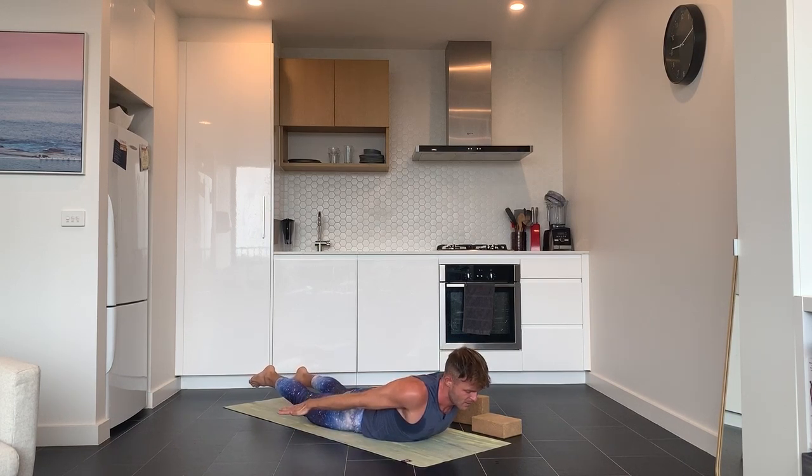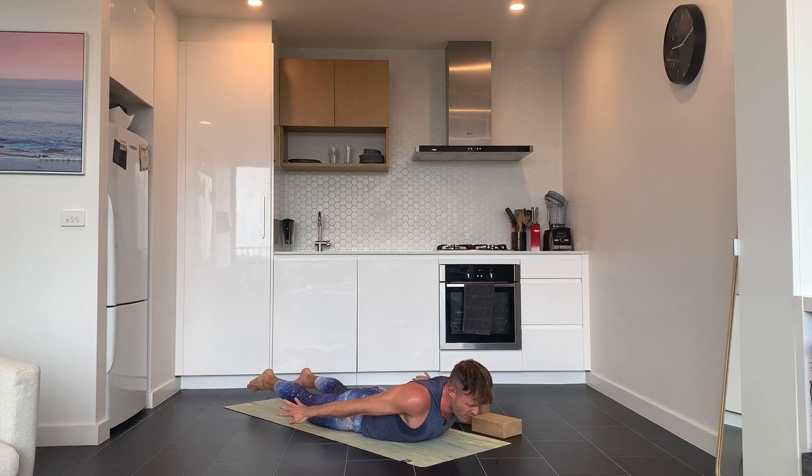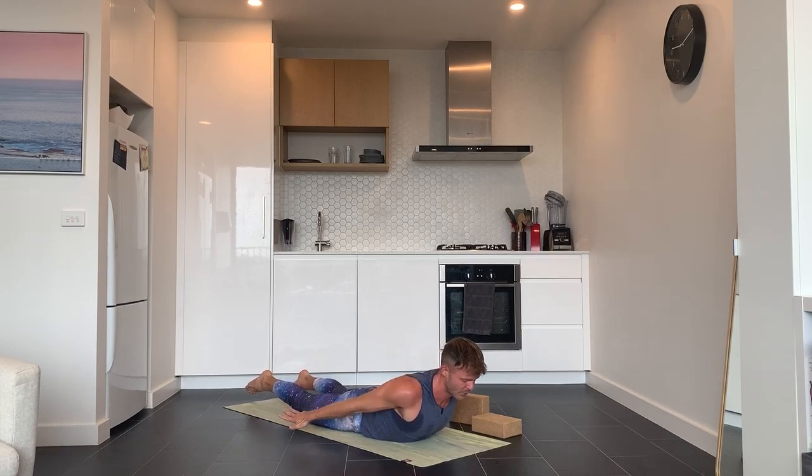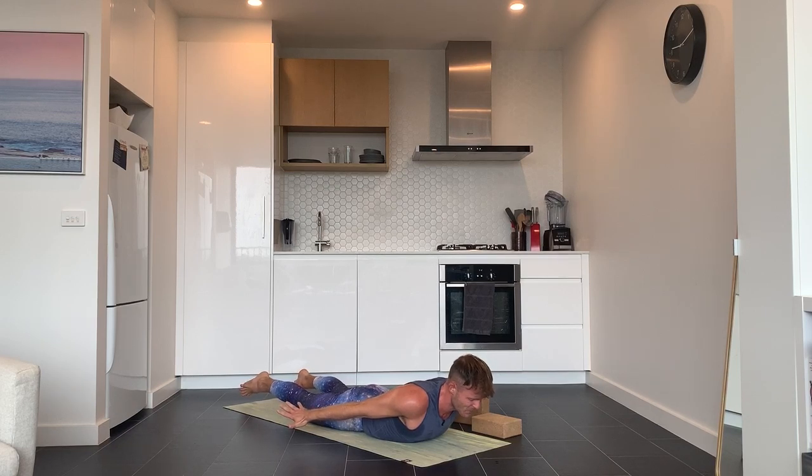Okay. So continental drift here is really helpful for back bending. The superficial front line wants to lengthen and open. So lift your chest. Let your breastbone move forward and up. Pull the shoulder blades down the back. Press your pubic bone down so your sacrum can lengthen towards your heels.